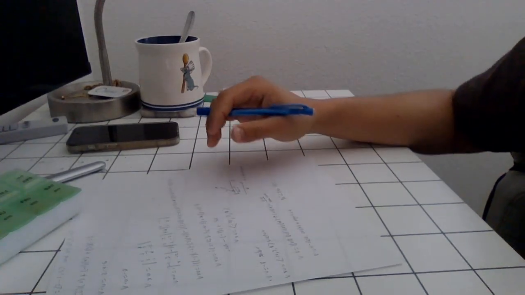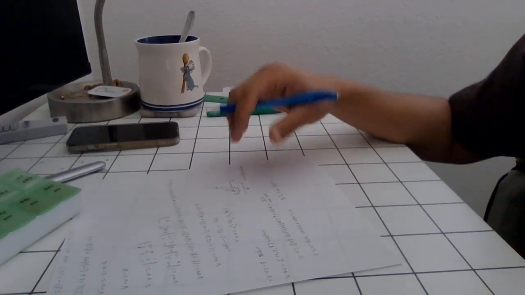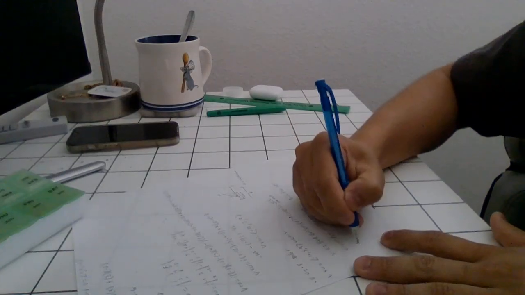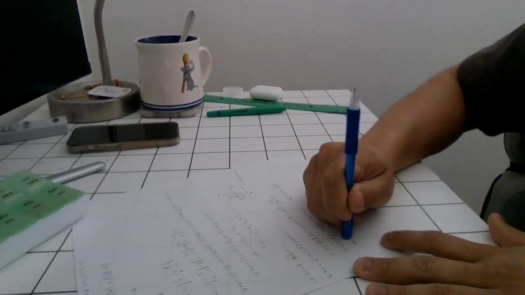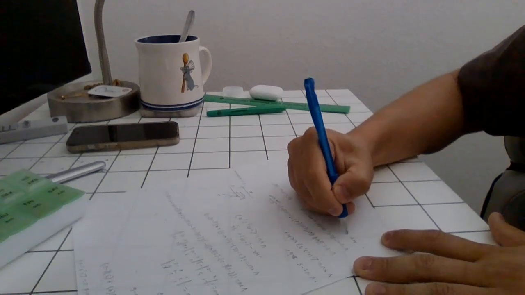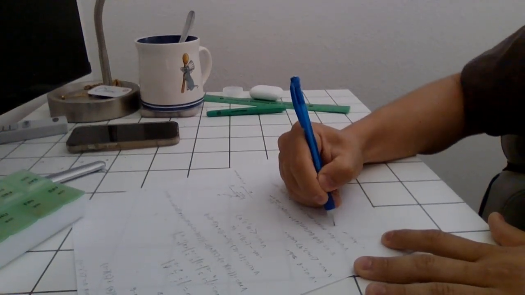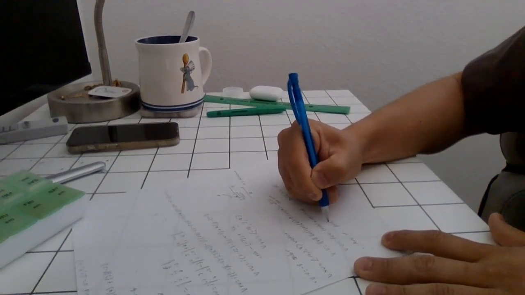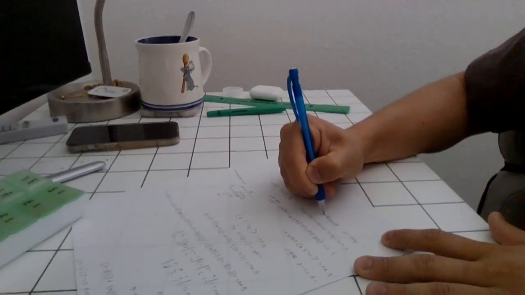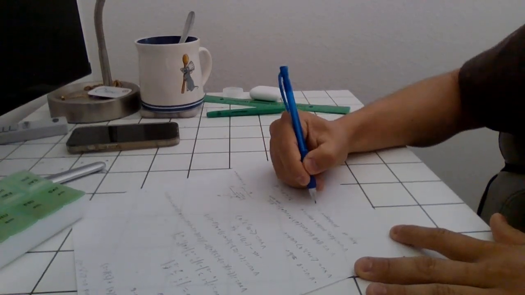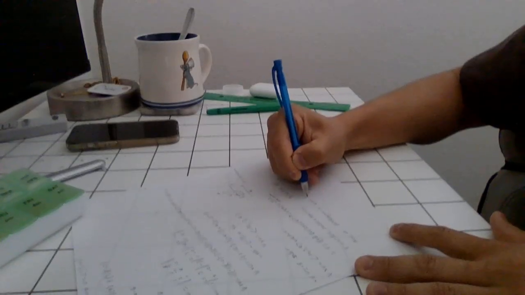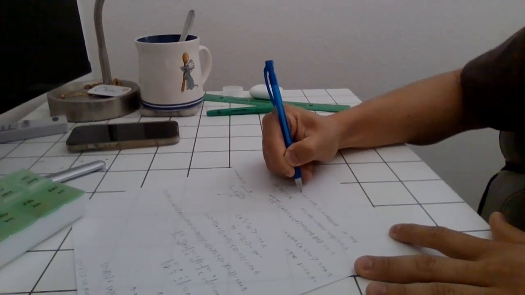Now to explain the cross product and area geometric relationship. The area of a parallelogram is equal to the base times height.